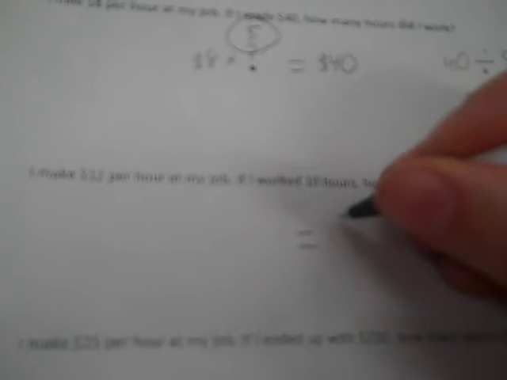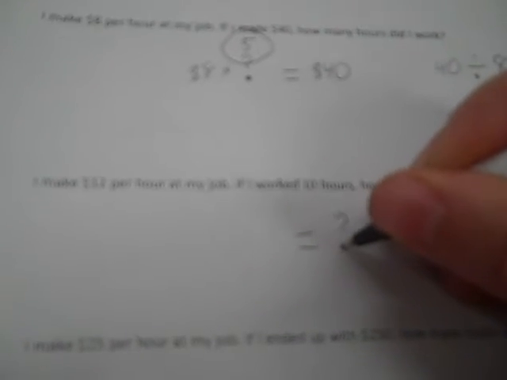I make $12 per hour at my job. If I work 10 hours, how much money did I make? Okay. When I stopped working, do I know how much money I made? I don't think I do. It wasn't 12 because I made that every hour and I worked more than an hour. So that's a question mark.